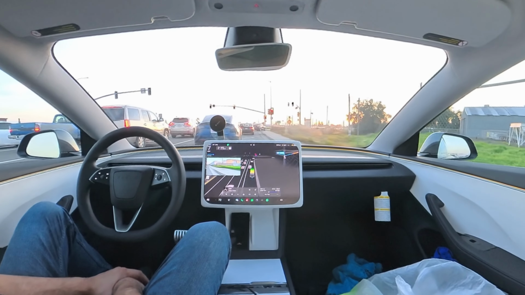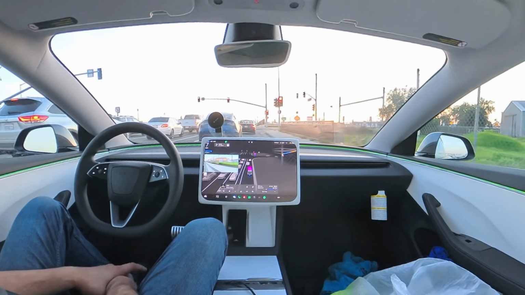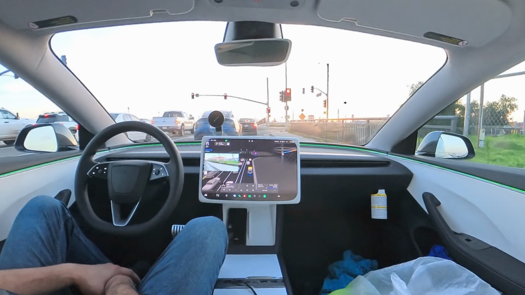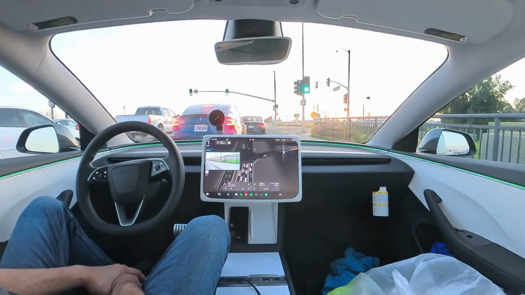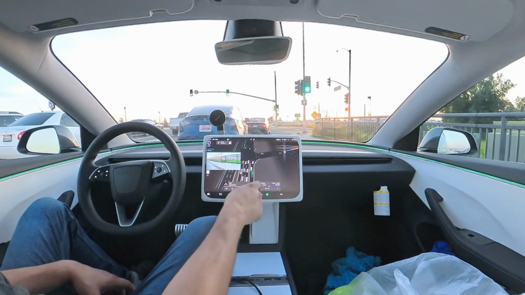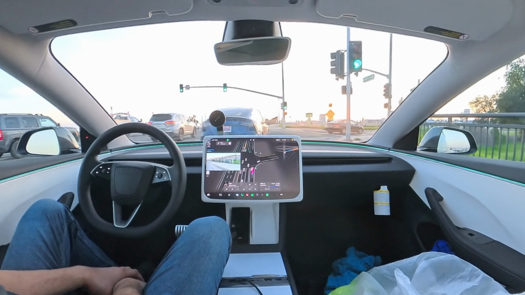The car's a little bit close to the sidewalk. Like, see this Model Y in front of me? That's where I would have been if I was driving. This car is a little bit too far over to the right. You can see that on the screen too. I mean, I guess it looks okay on the screen, but in person I would have been more over to the left.